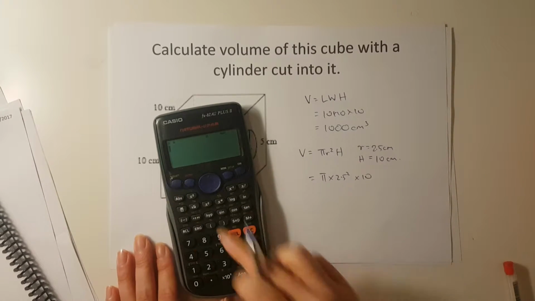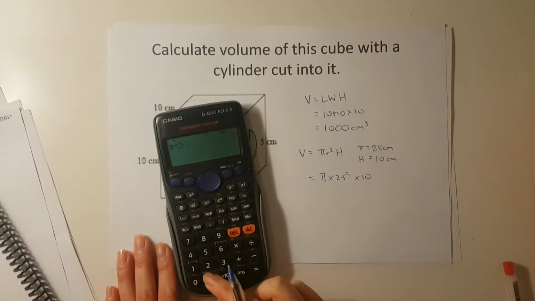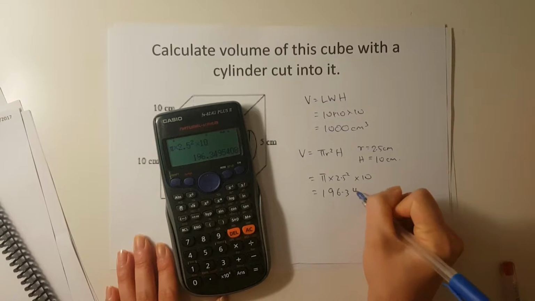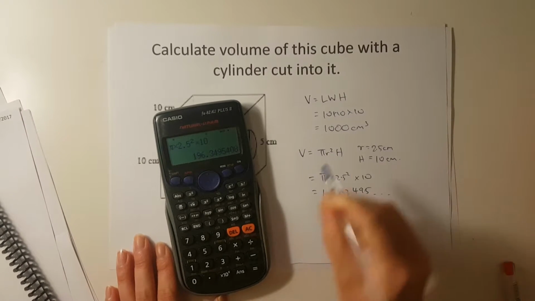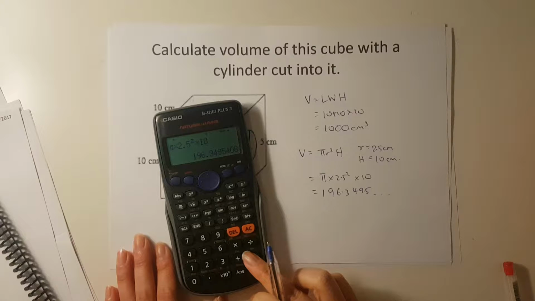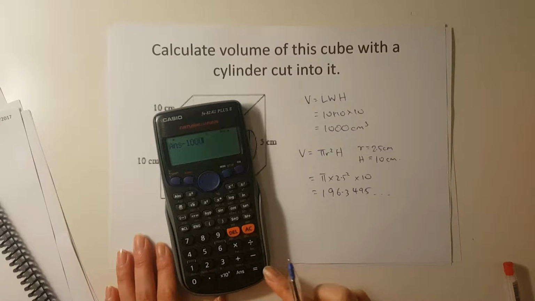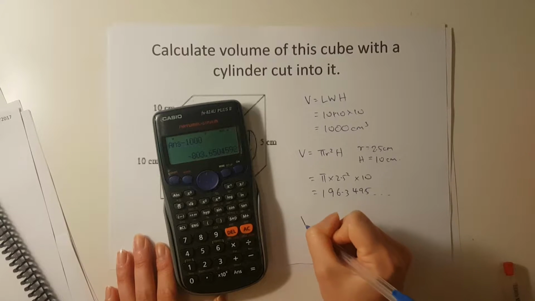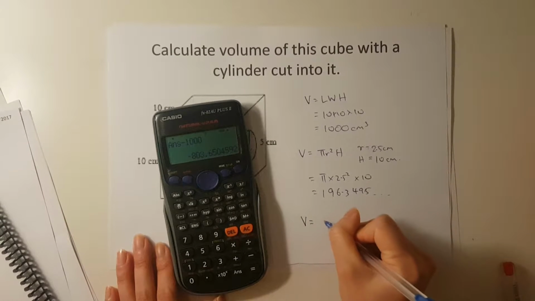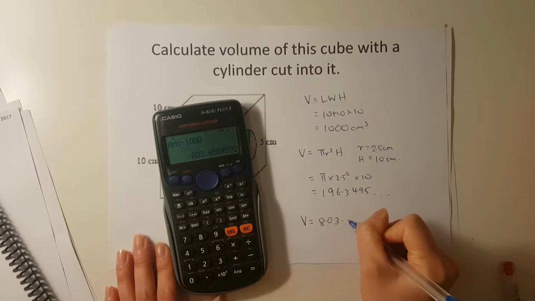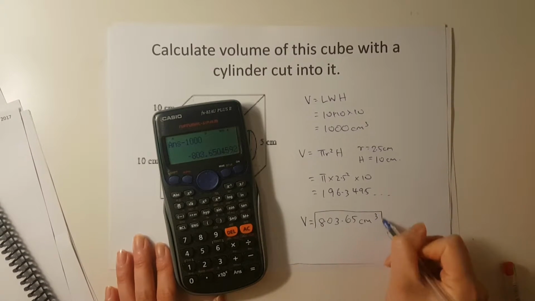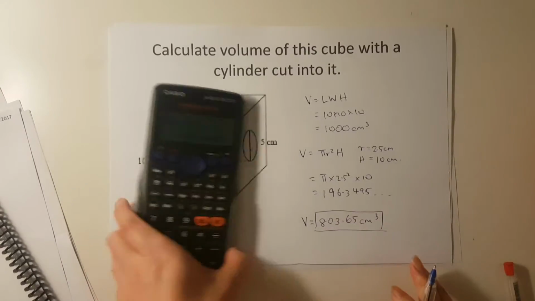Need our calculator. Pi times 2.5 squared times 10. 196.3495, and so on. And we take it away from the 1,000 centimeter cubed, and that leaves us with the volume left over, 803.65 centimeter cubed, if you were asked to write it to 2 decimal places.